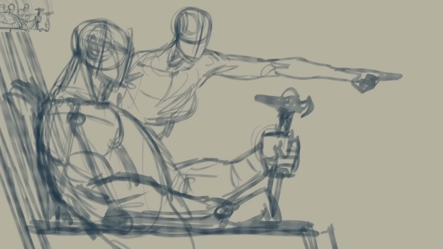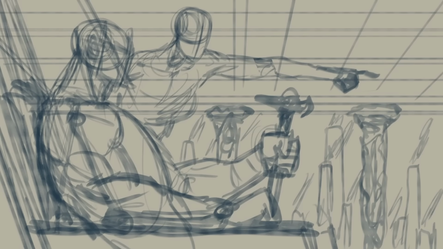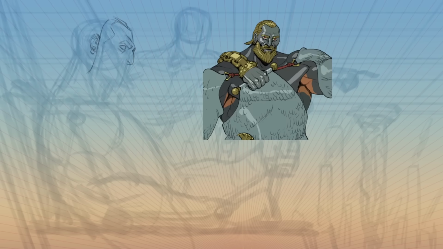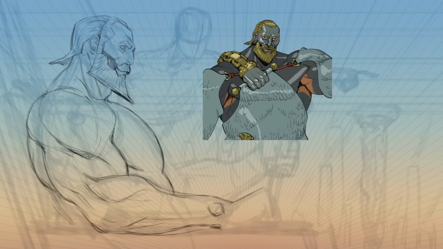I shrunk my canvas down very small, and that helped me plot out my thumbnail in a way that I was much happier with. Tubalcane sits on his throne, administering justice under the advisement of his court witch. If you'd like to know more about his design, there's a whole video in this series dedicated to just that.